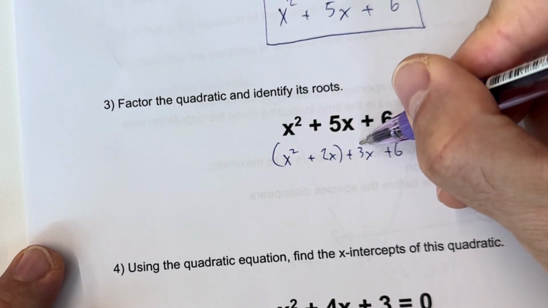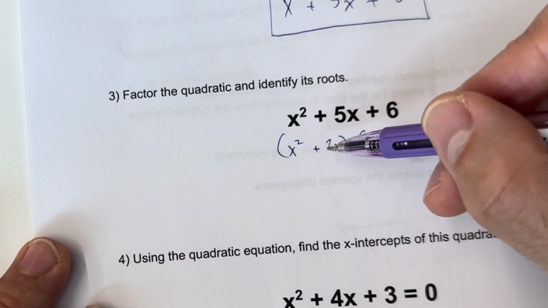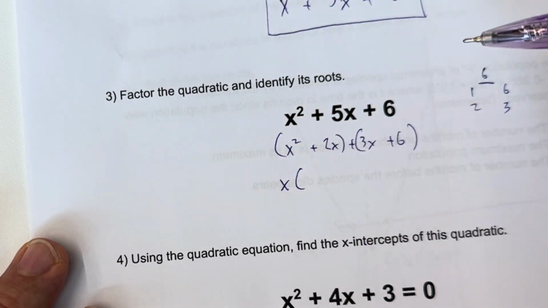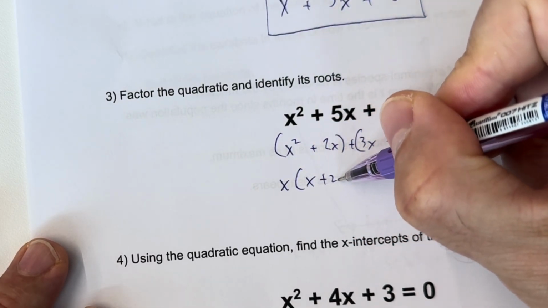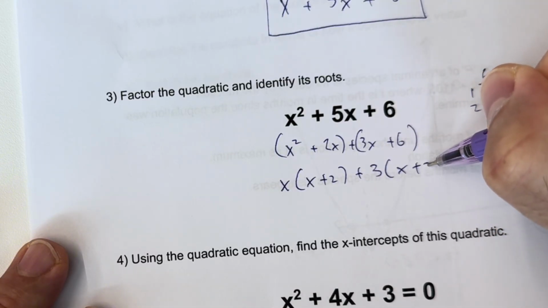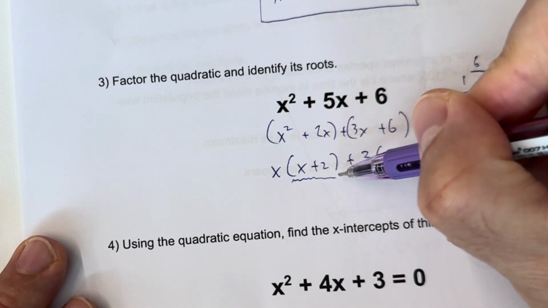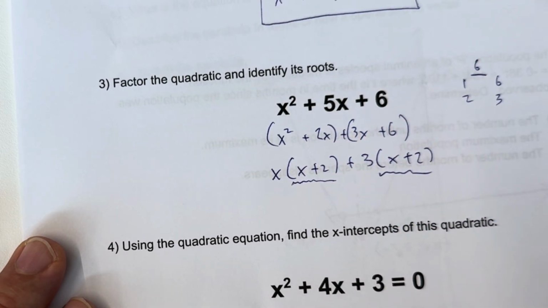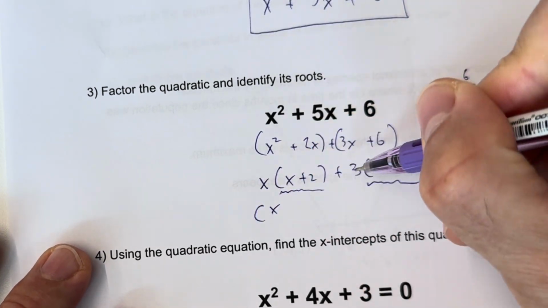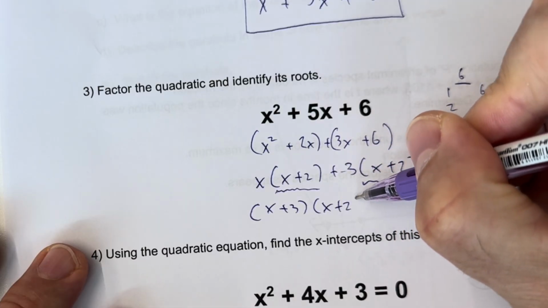Put some parentheses here, and then we just factor quickly, okay? So all these guys have here is an x. So that's just going to be x, and I get x plus 2. This one just has a 3, and then I get x plus 2. Quick check. These right here, I'll put a little squiggly line. These are the same, so we know we're on the right path. So here we go. You get x plus 3 and x plus 2.